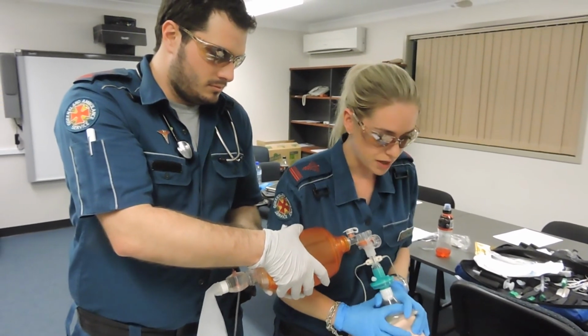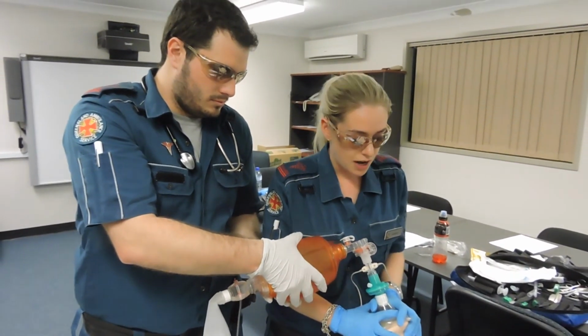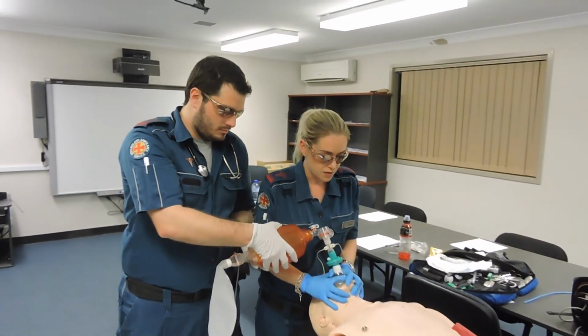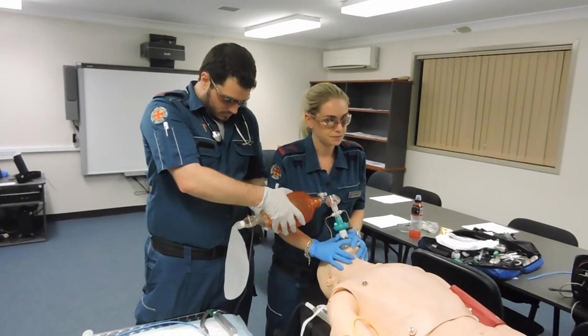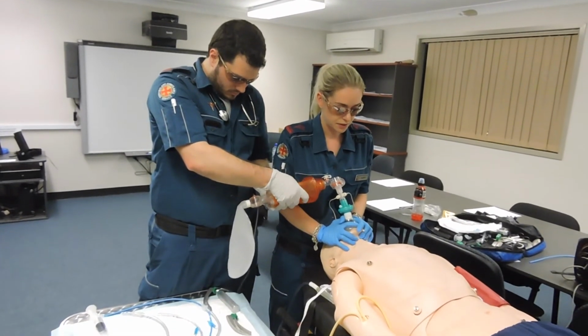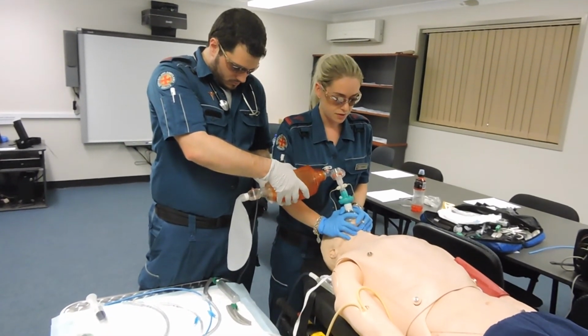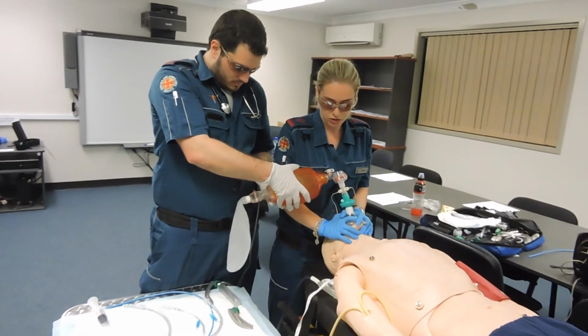Having trouble ventilating this patient. So at this point, we're attempting to pre-oxygenate. However, we're not getting very good ventilation. Here we go. Alright, so we're going to set up, we're going to continue oxygenating.